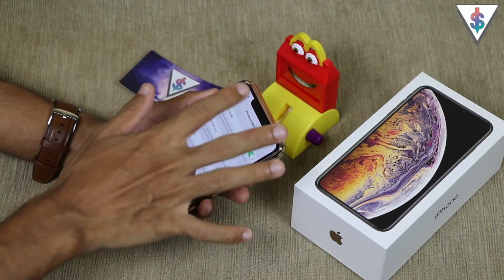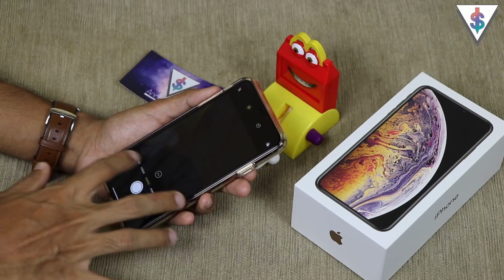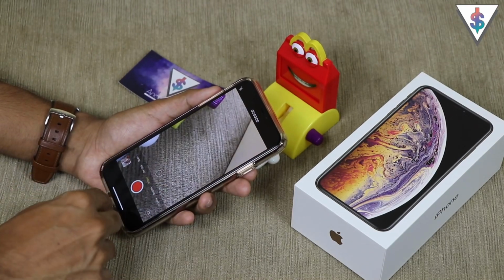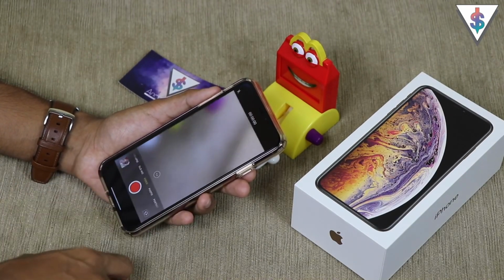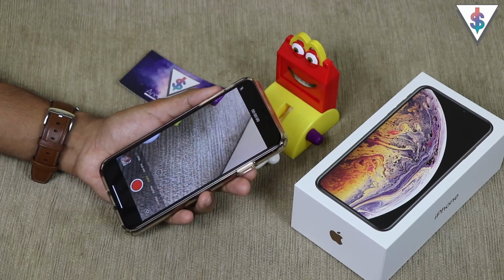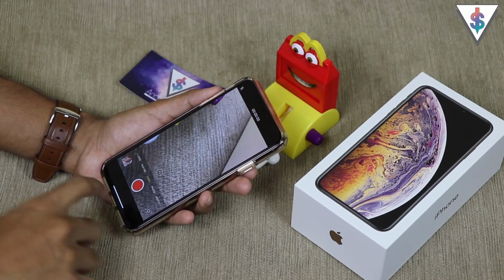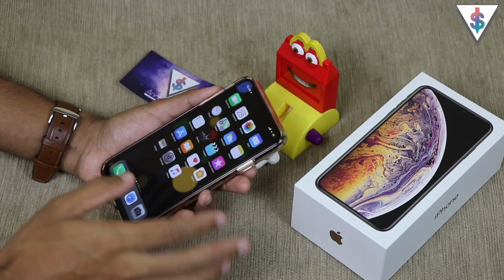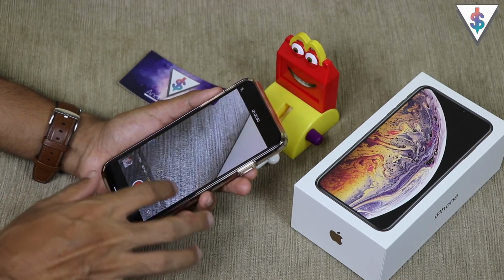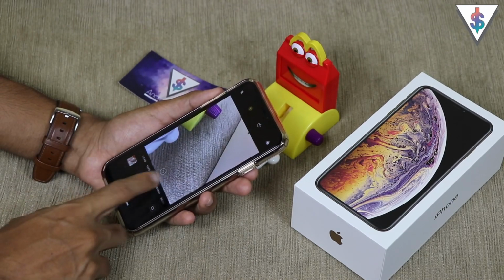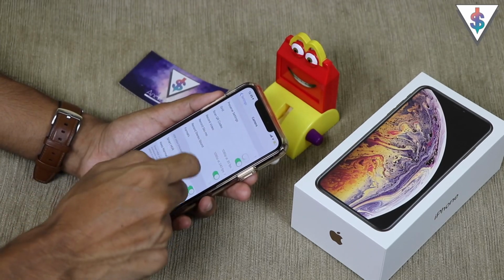So what happens is if you're in, let's say, the photo mode, or let's say if you're in the video mode, and next time when you open up the camera, the camera will automatically store the video mode. So you can enable that if you want, or else you can always make it default back to photo mode if you disable the preserve settings.